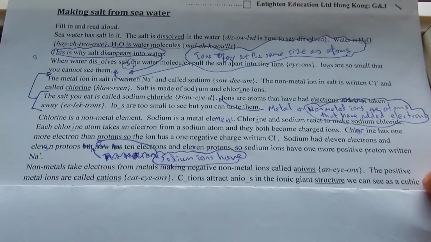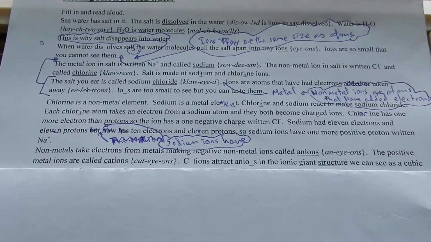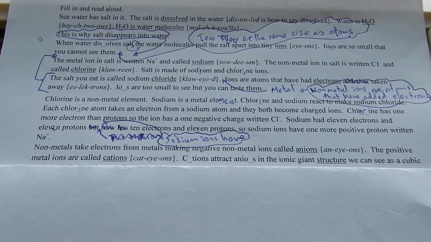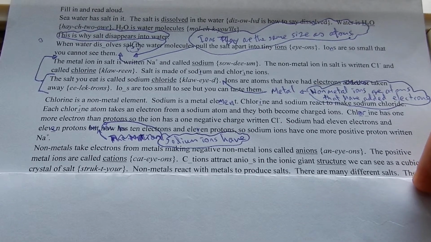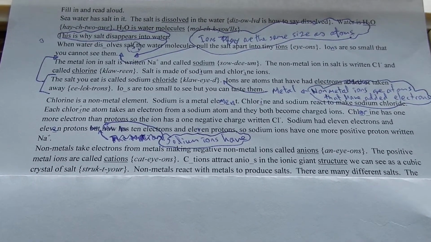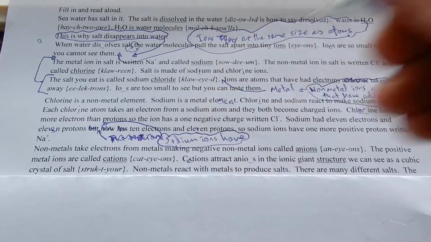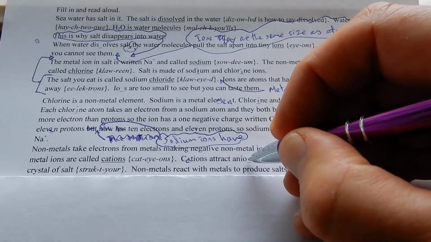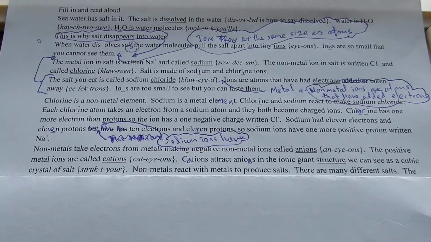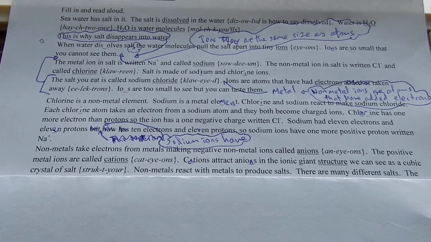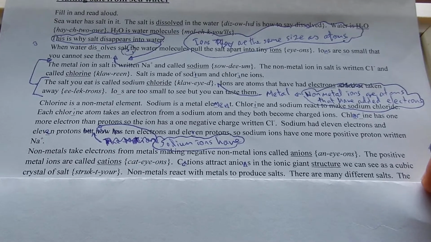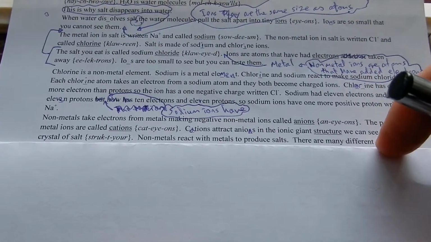Non-metals take electrons from metals, making negative non-metal ions called anions. The positive metal ions are called cations. Cations attract anions in the giant structure we can see as cubic crystals of salt.